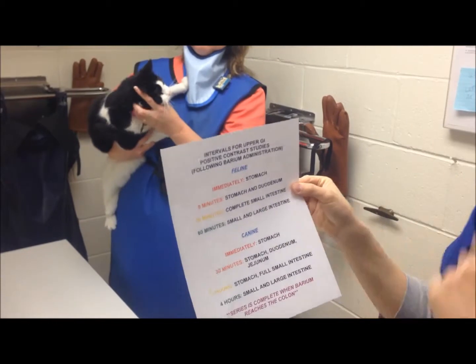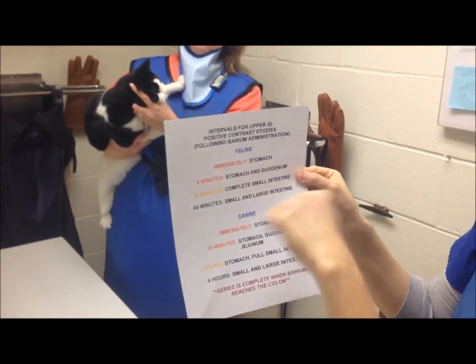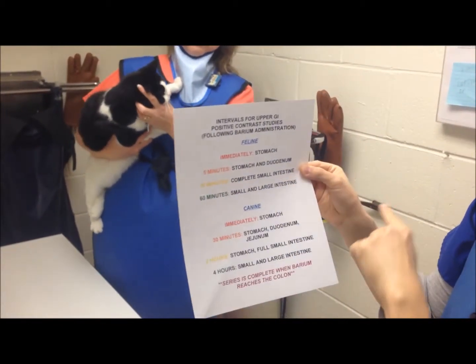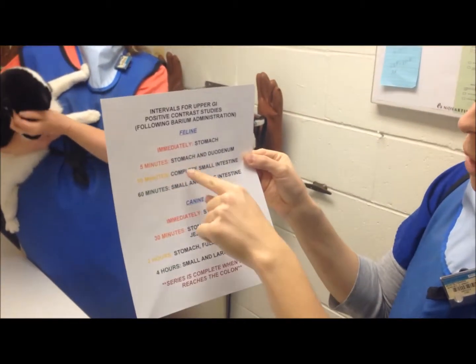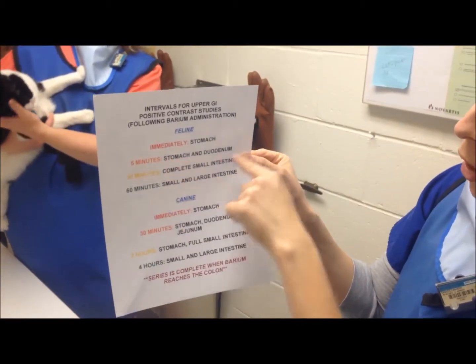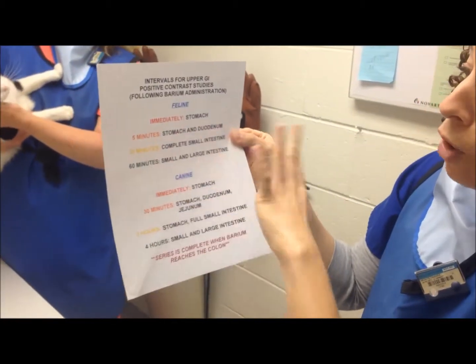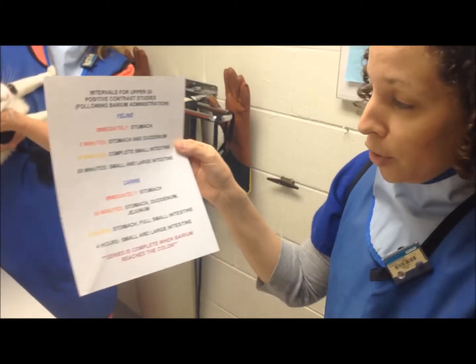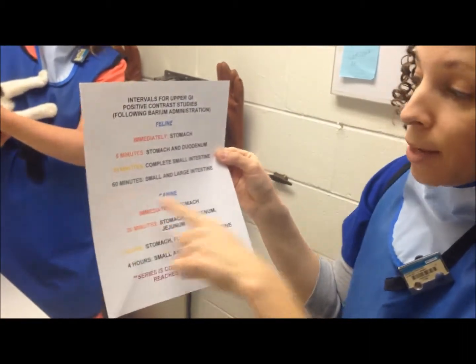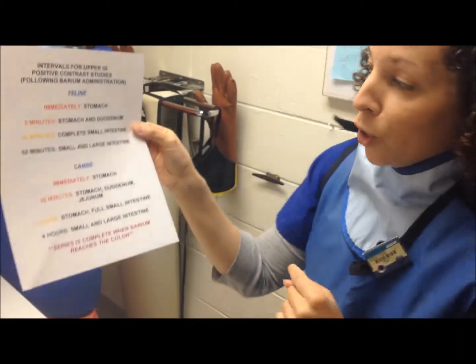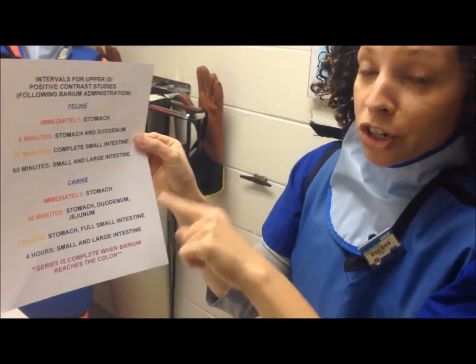So again, immediately we'll get her stomach for the study. 5 minutes after that, we'll take just a lateral and a VD, and then we'll be able to visualize her stomach and her duodenum. And then roughly 30 minutes after we administer the barium, we'll get her complete small intestine. And then 60 minutes after the barium has been administered, we should get the small and the large intestine.